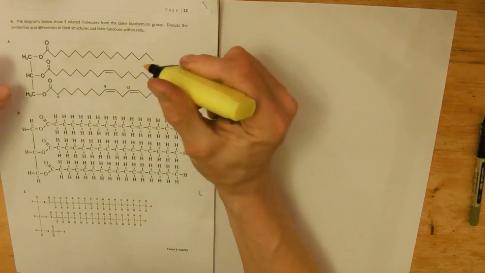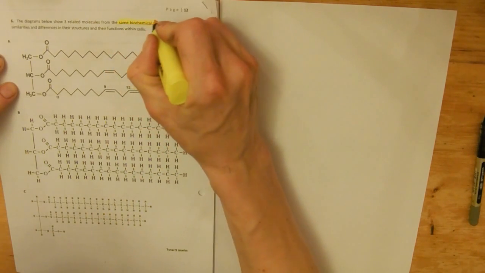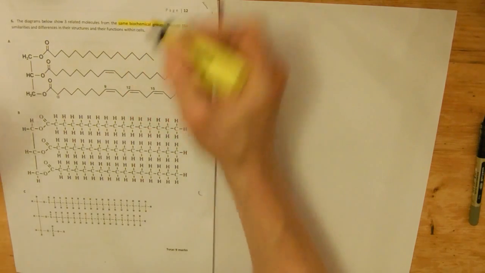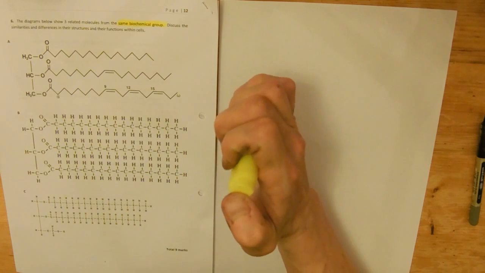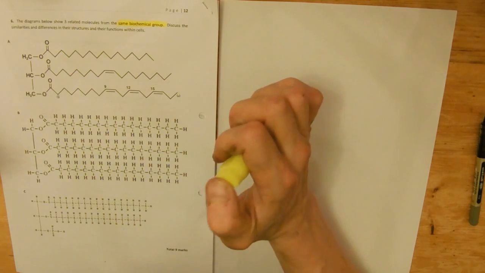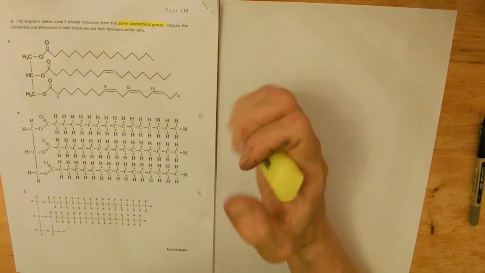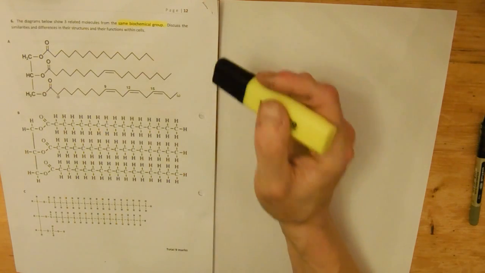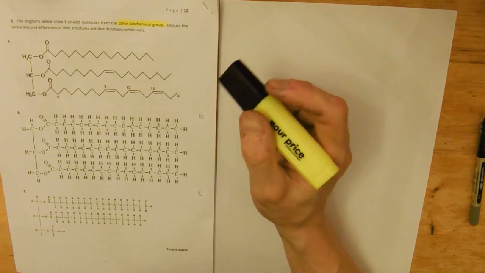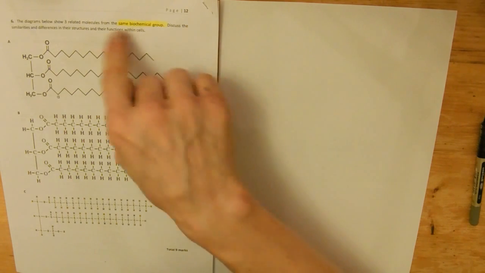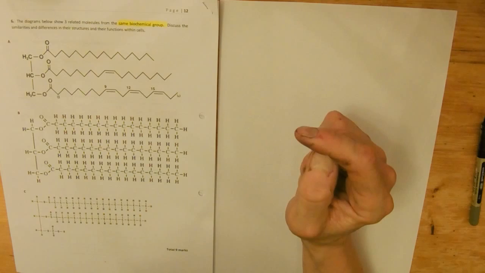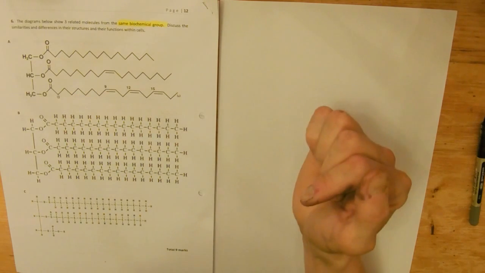So, 3 related molecules from the same biochemical group. For example, 1 protein and another protein, same biochemical group. 1 carbohydrate and another carbohydrate. But if we had a protein and a carbohydrate, there would be 2 different chemical groups. So we know our biochemical groups: proteins, carbohydrates, lipids, nucleic acids, and we need to realise that that's what we need. So we're not going to mention any of the others once we've decided which one it is.